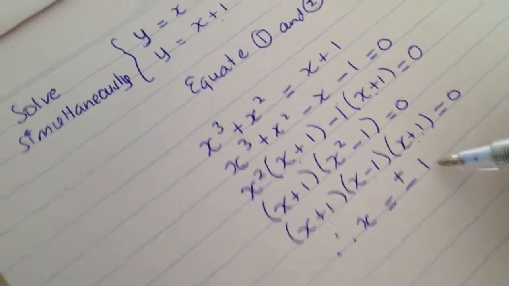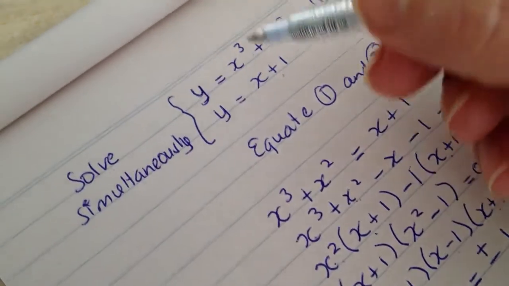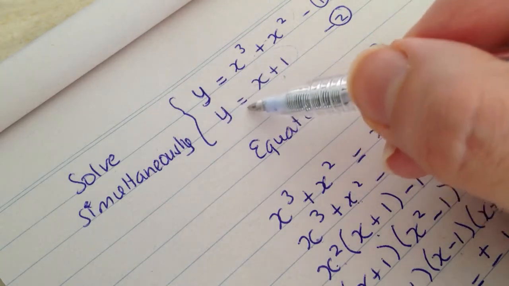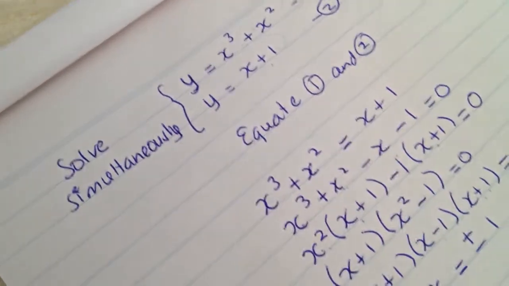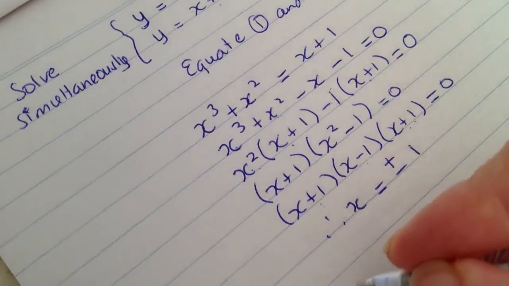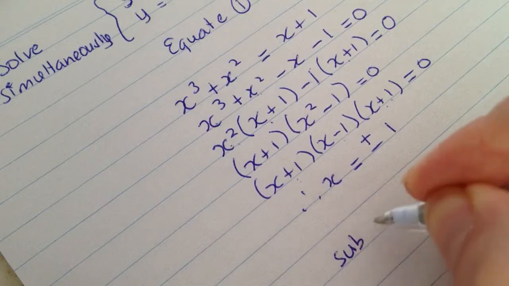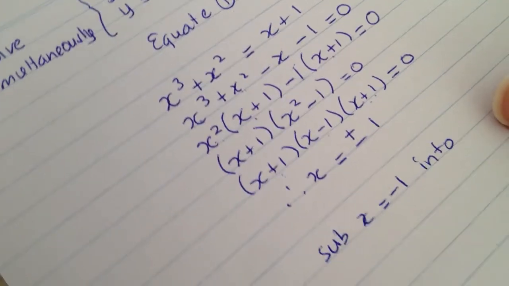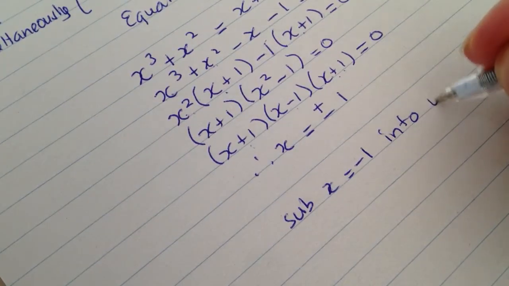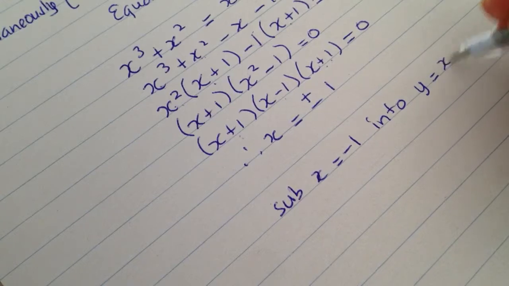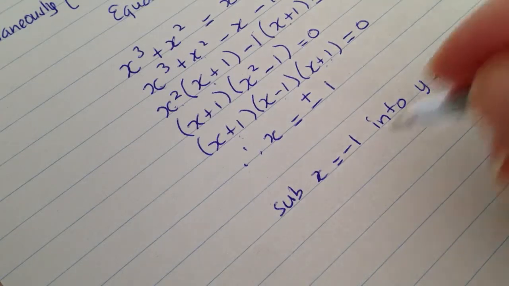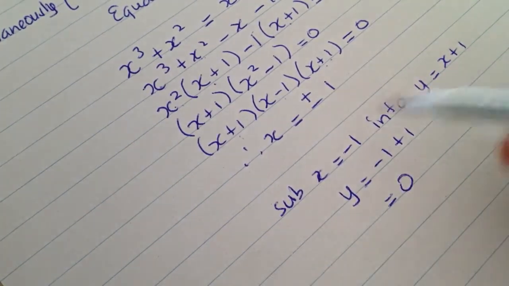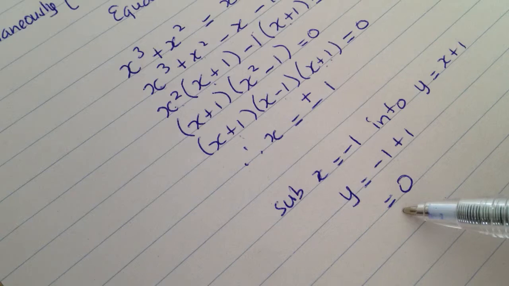that you now need to substitute into equation 1 or 2 to get your y values. Now, of course, I'm going to choose equation 2 to substitute into because it's simpler. Okay, so I'm going to substitute x equals minus 1 first into y equals x plus 1. And when I do that, I get y equals minus 1 plus 1, which is equal to 0. So when x is equal to minus 1, y is equal to 0.